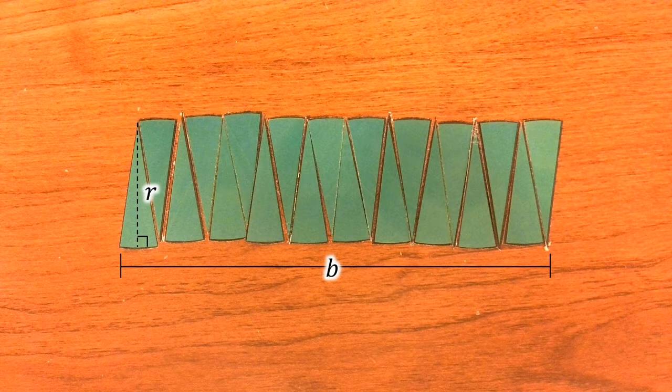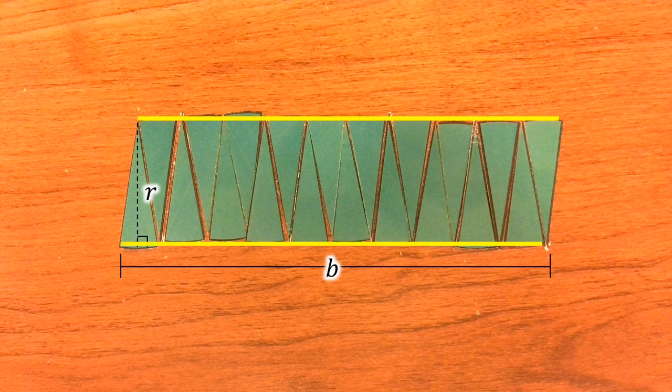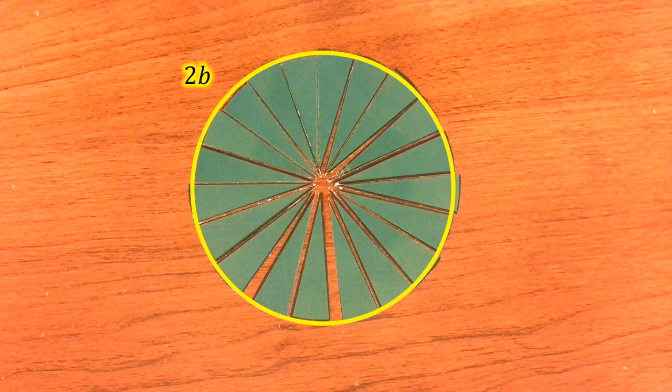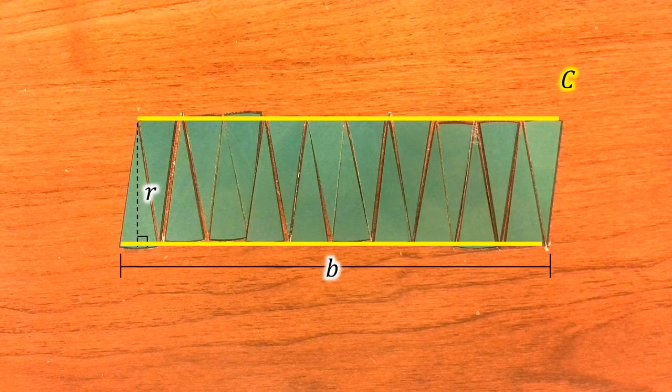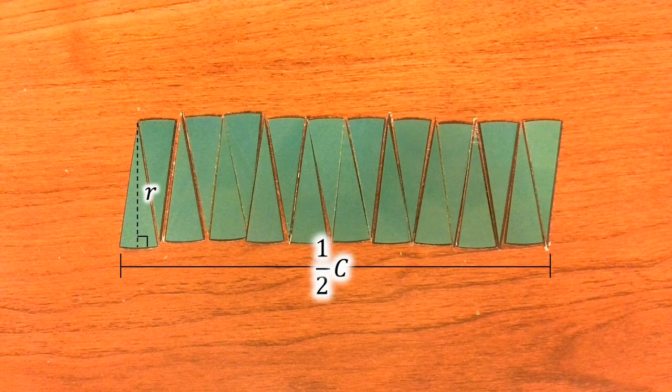Now what about base? Well, first let's talk about 2 times base, and then we can figure it out for base. So here is 2 times base. Where would this be in the original arrangement? It'll be here. What do we call this? The circumference. So this part here, the 2 yellow lines, which means 2b, that is the circumference. So b will be half of the circumference.